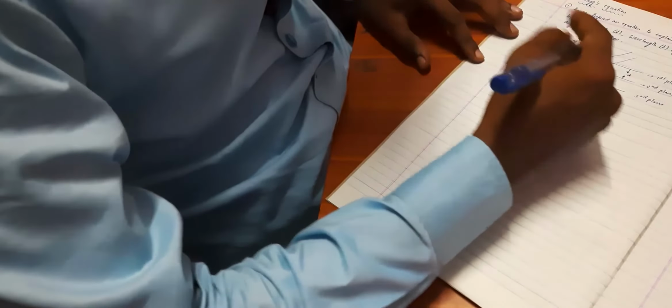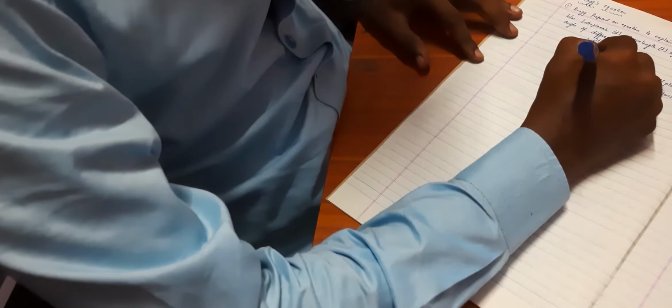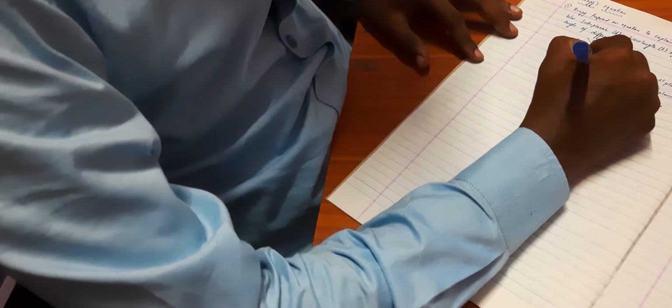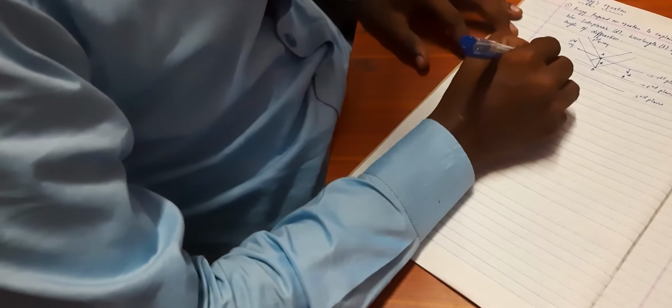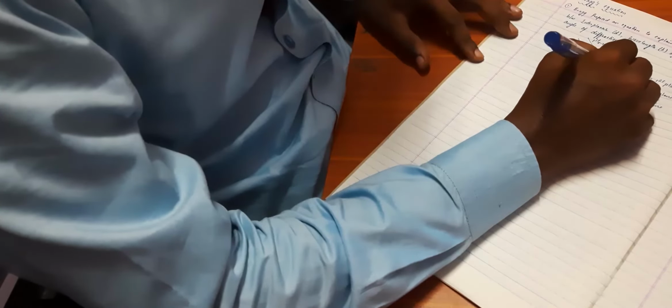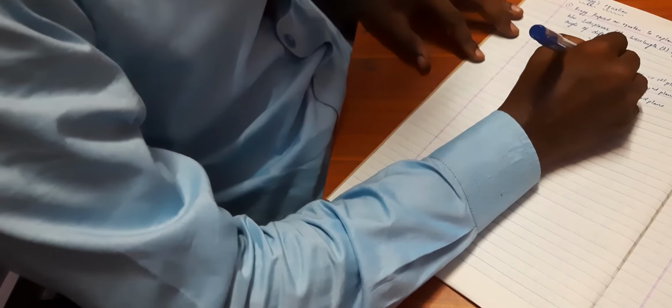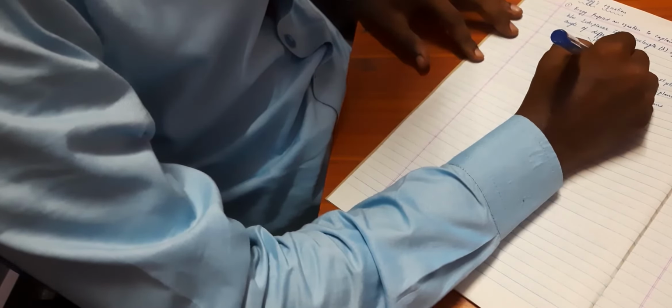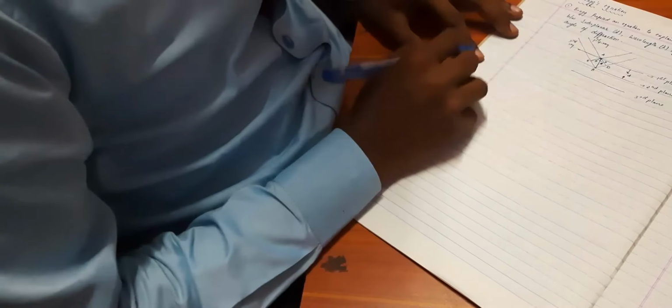The extra distance traveled, I am marking as C, and the same is equal over here, which I am marking as D. The angle between this is theta, and the angle between this is also theta.